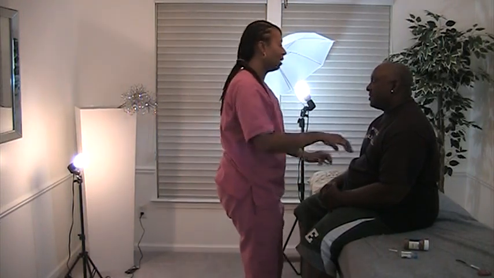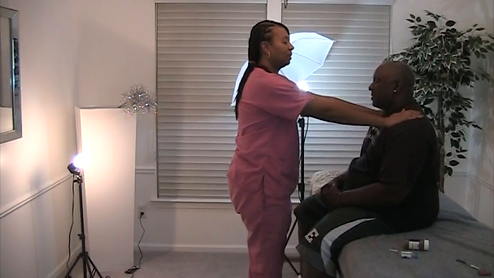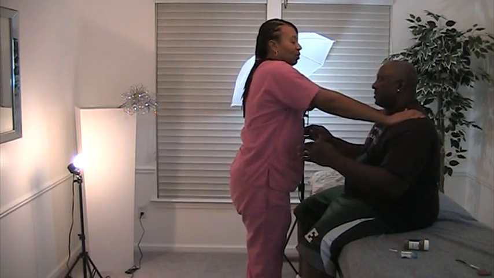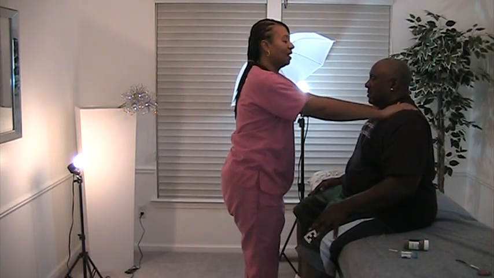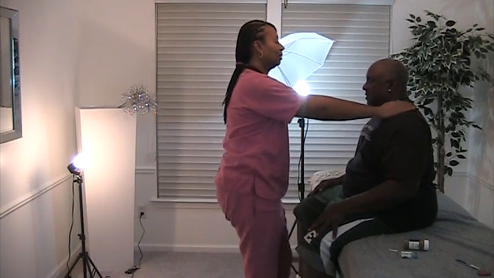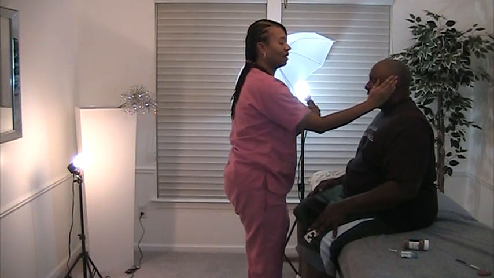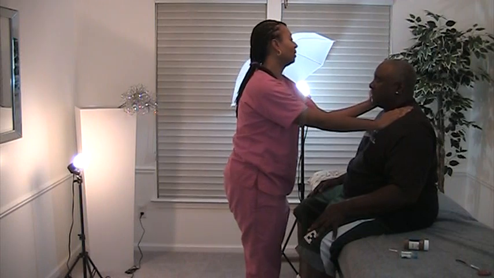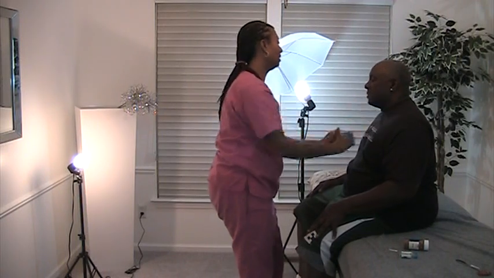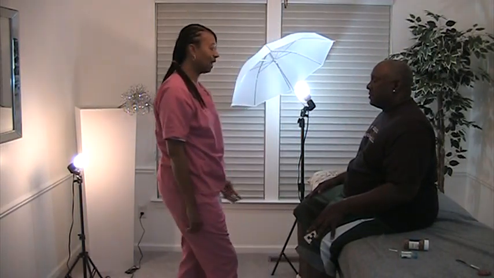Let me have you push up against my shoulder, or against my hands. Push your shoulders up against my hands. Okay, and then down. Checking for resistance. Let me have you turn your face this way towards my hand. Okay, great. This way, turn again. All right, great. That was the accessory spinal.